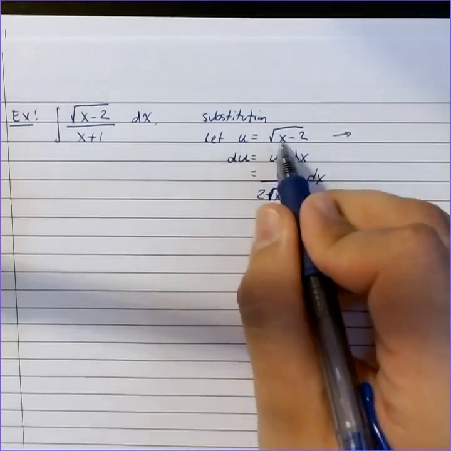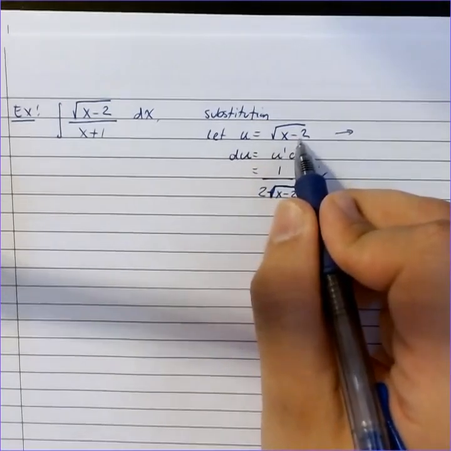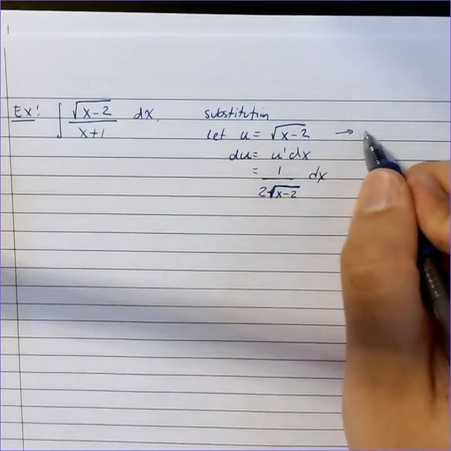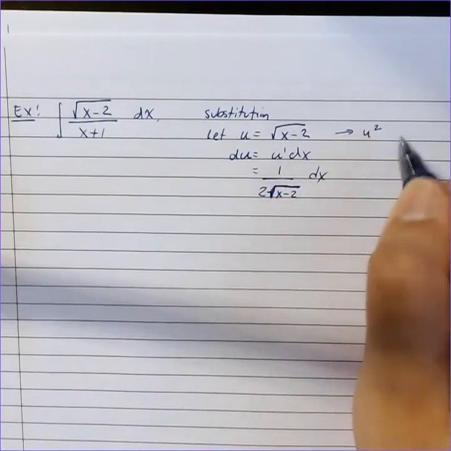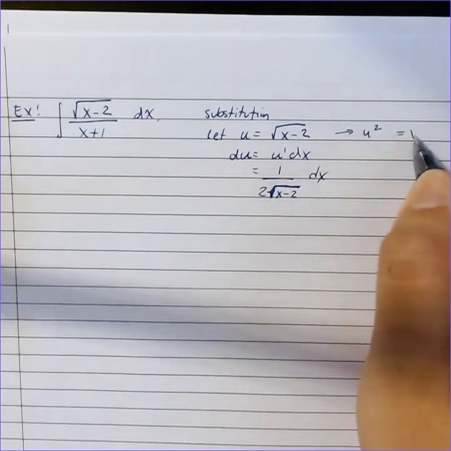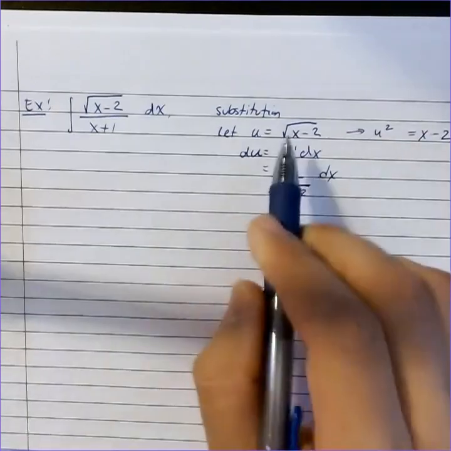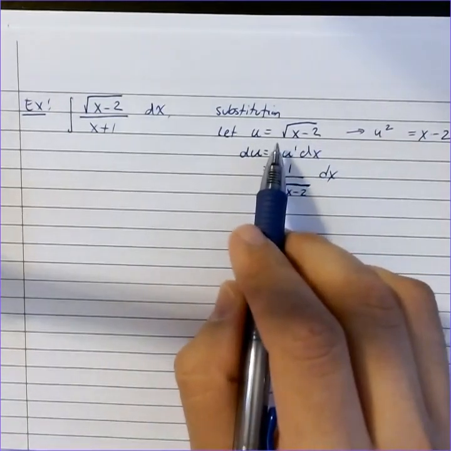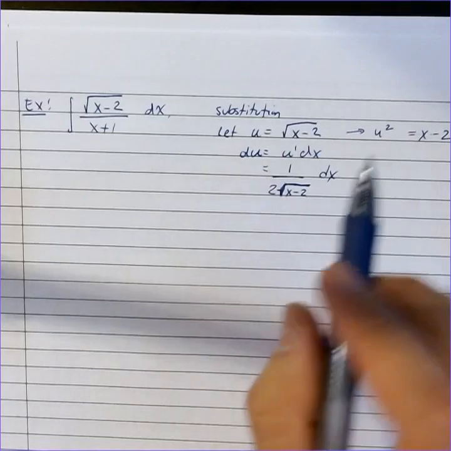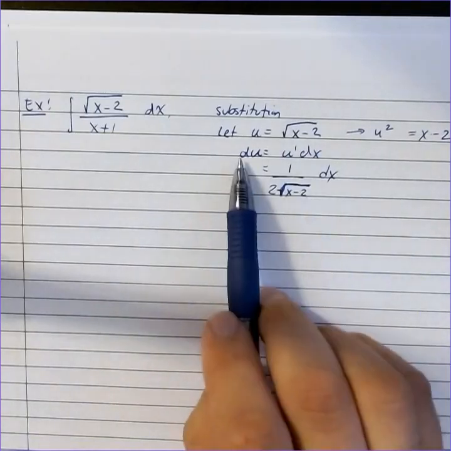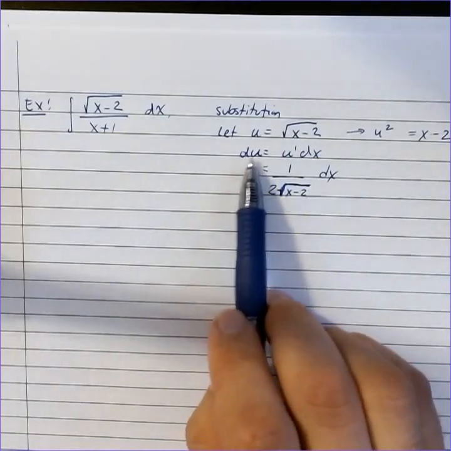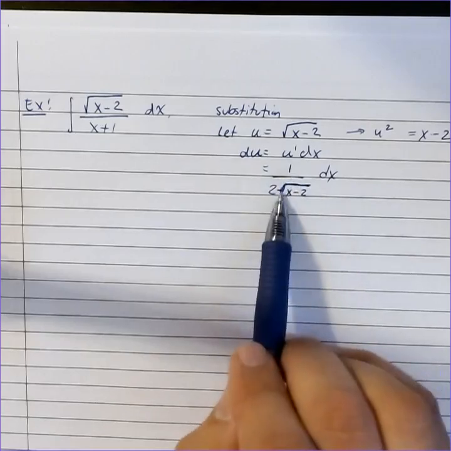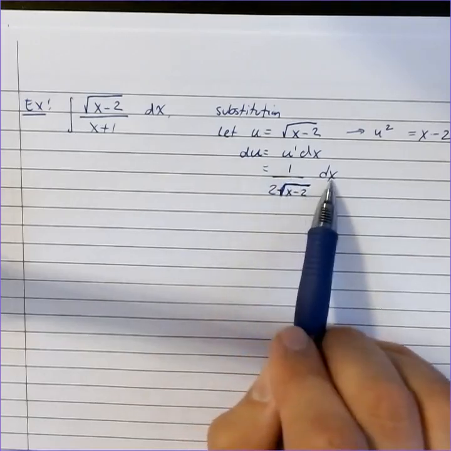If we say u is equal to the square root of x minus 2, then we can write this as u squared is equal to x minus 2. Square both sides. And if I take this expression down here, du is equal to 1 over 2 root x minus 2 dx.